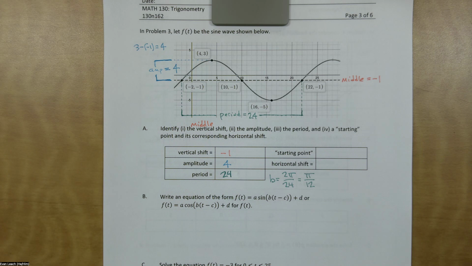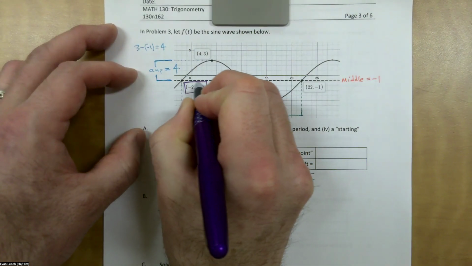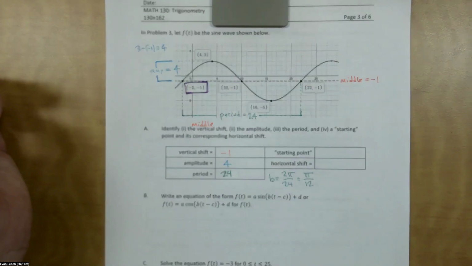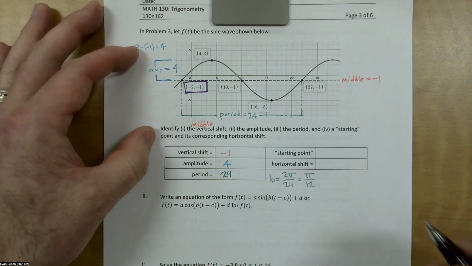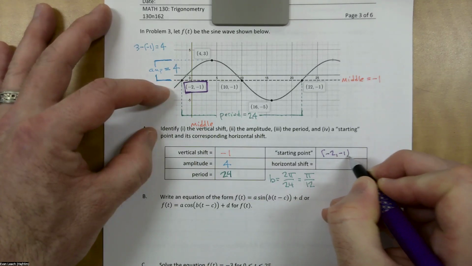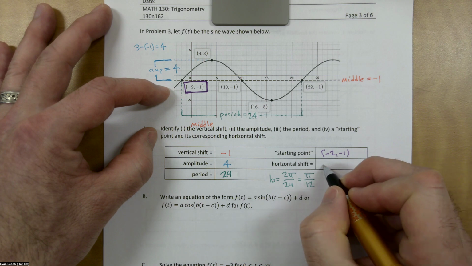As far as starting point goes, this just determines which trig function we're using, plus or minus, sine or cosine, and what horizontal shift we want to use. So over here, if I think of starting at -2, -1, that's going to be a middle going up and a positive, therefore a positive sine. So I could list my starting point. This is just us making a choice. And that tells us that the horizontal shift is going to be -2.